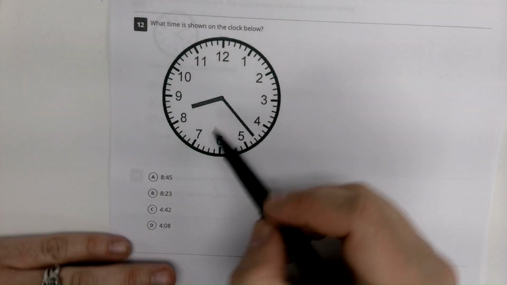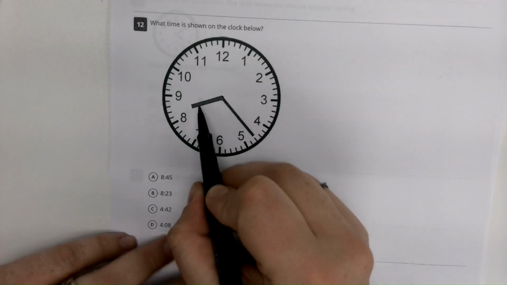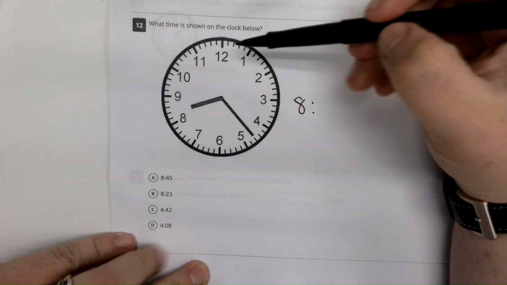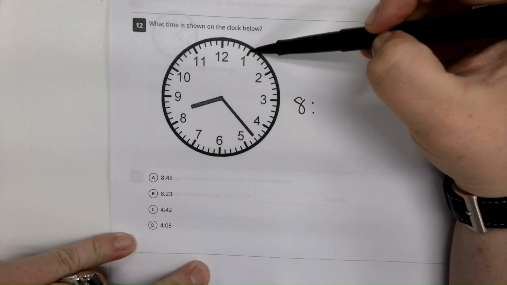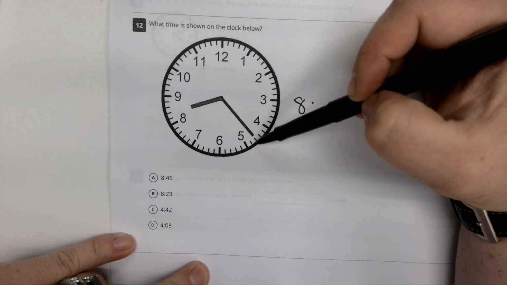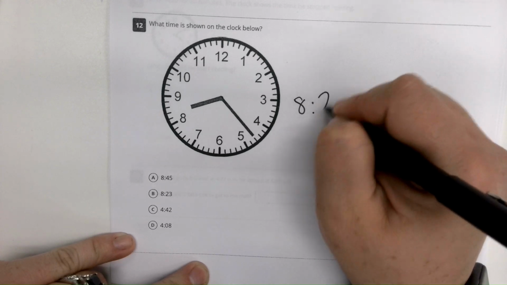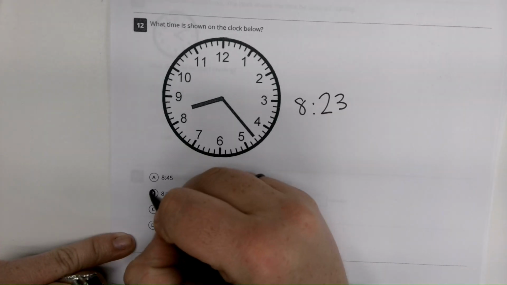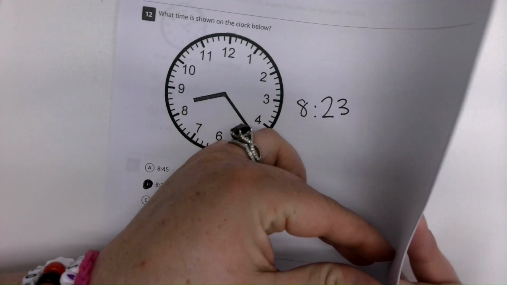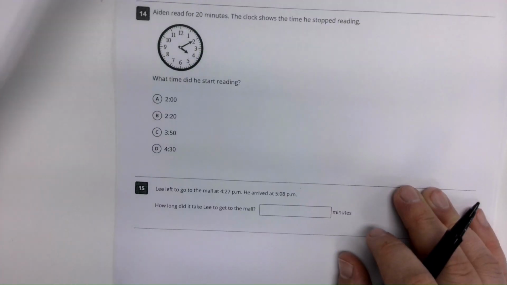12, same thing. We're going to look at our hour. It's between 8 and 9, so that means it's the 8 o'clock hour. And let's count by fives. 5, 10, 15, 20, 21, 22, 23. So it is, in fact, 8:23. Not too bad, not too hard. Important life skill.